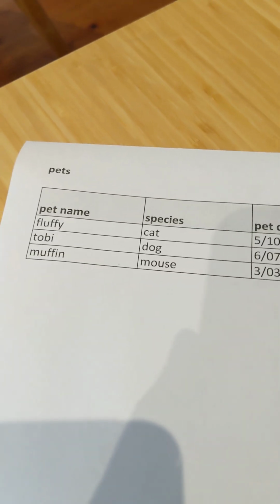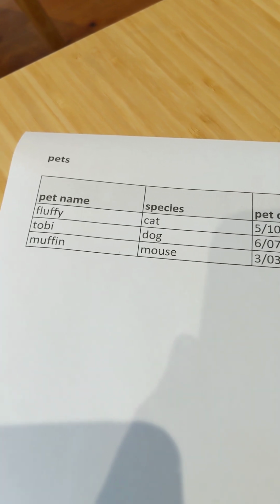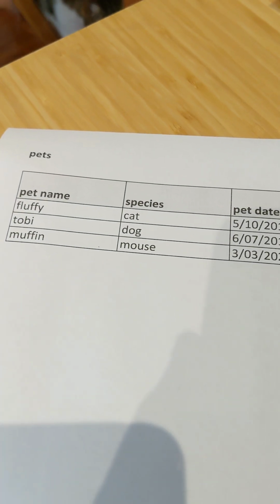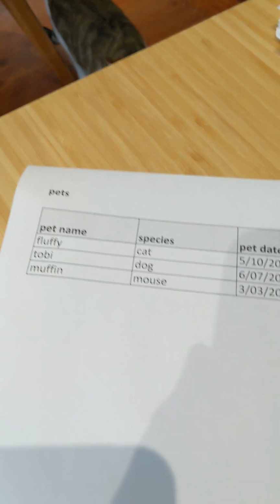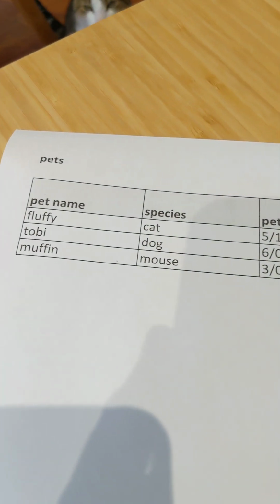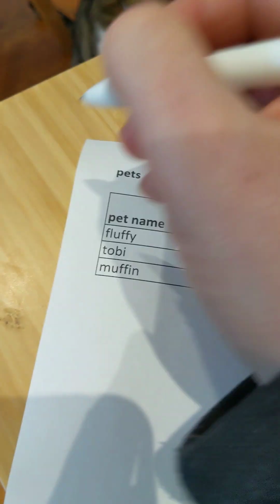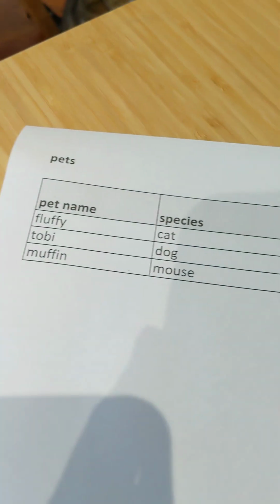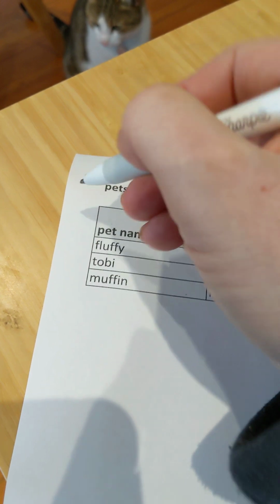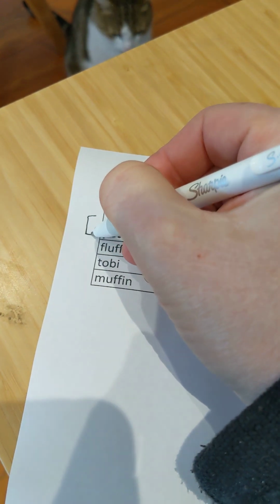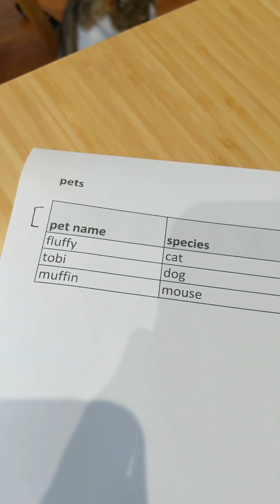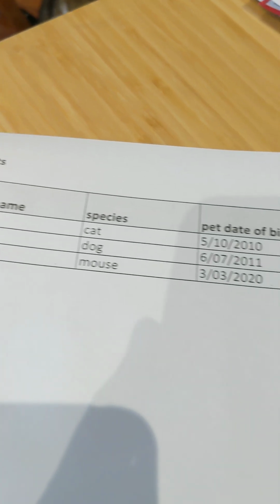Well, an important thing is recognizing the different parts of this information. Say hello to the cat. The top line are the fields, okay? And it's difficult to write when I'm filming, but they're the fields.